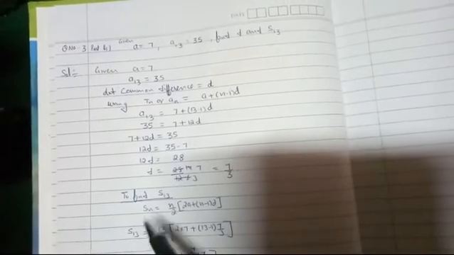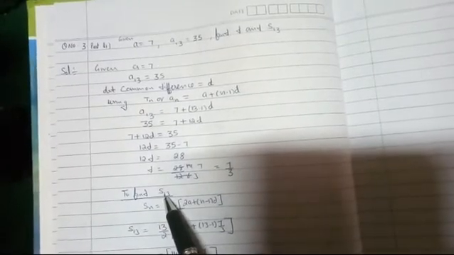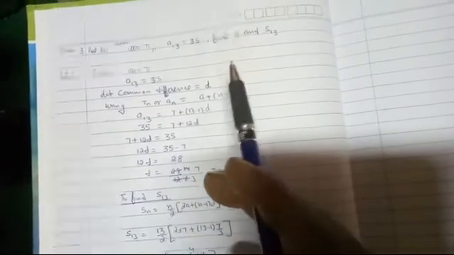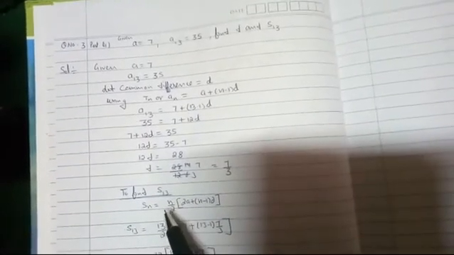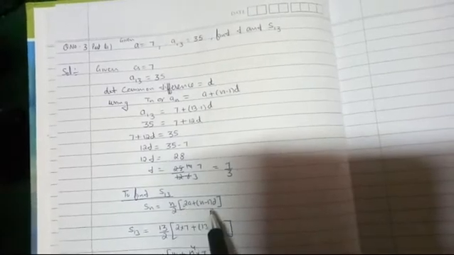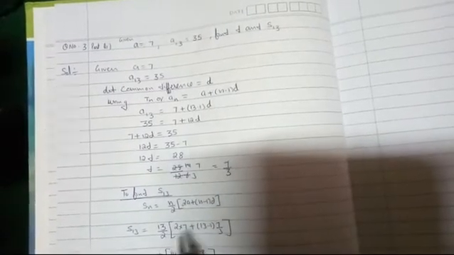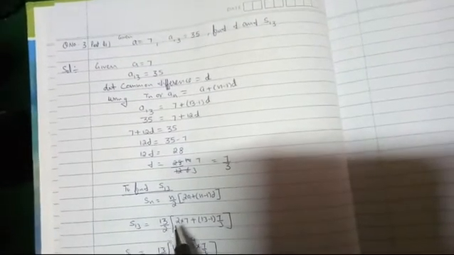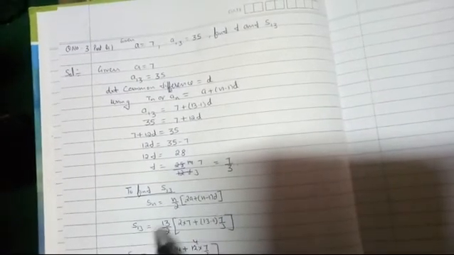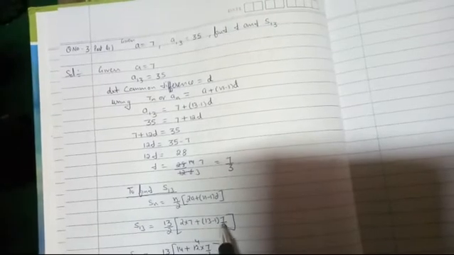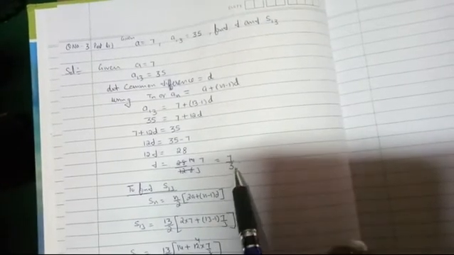Now we have to find the sum of 13 terms. The last term is not given here, so we have to use the formula Sn is equal to n upon 2 into (2a plus (n minus 1) into d). Then S13 is equal to 13 upon 2 into (2 into 7 plus (13 minus 1) into d), and d we got as 7 upon 3.